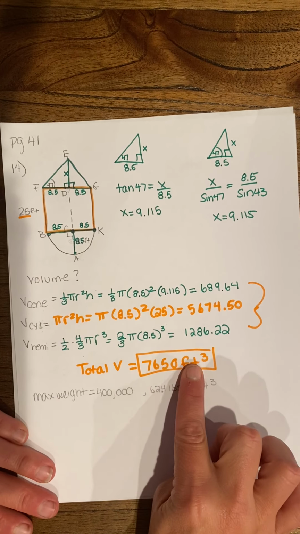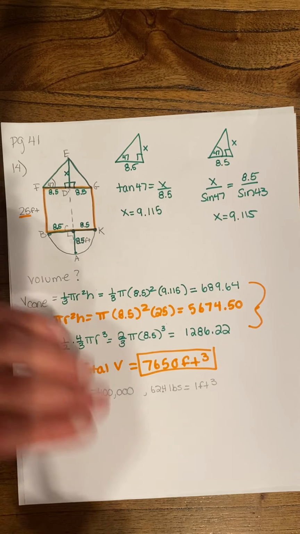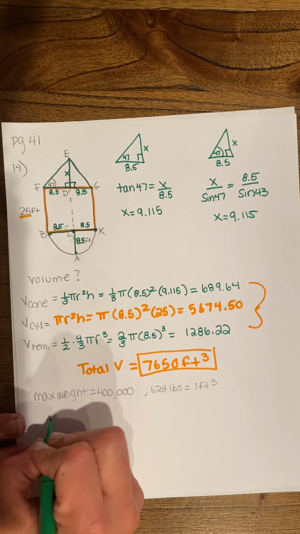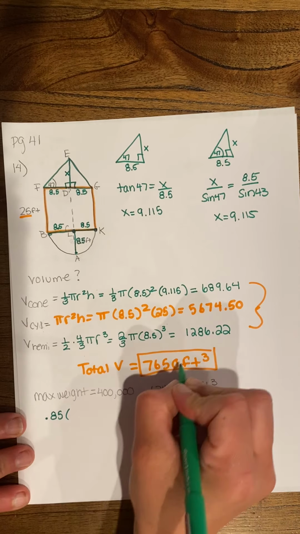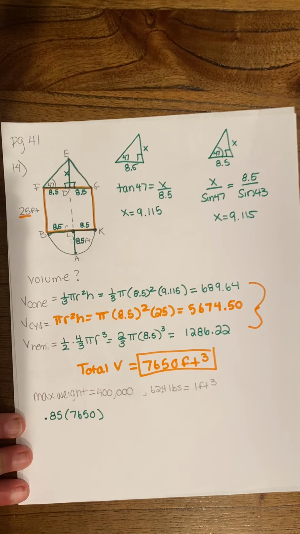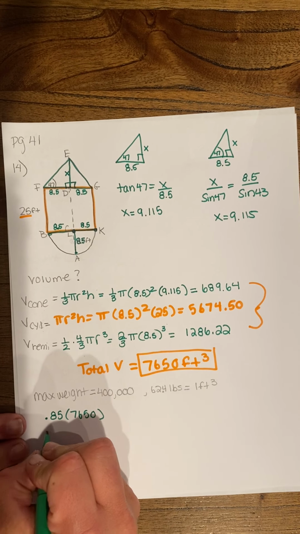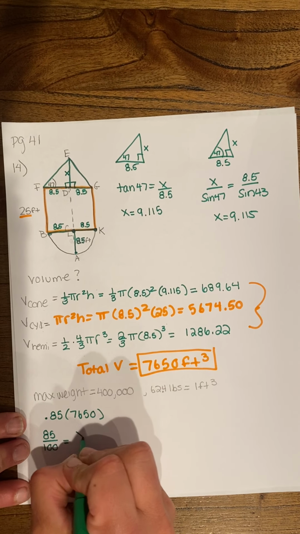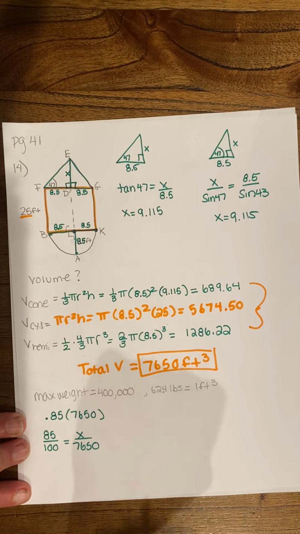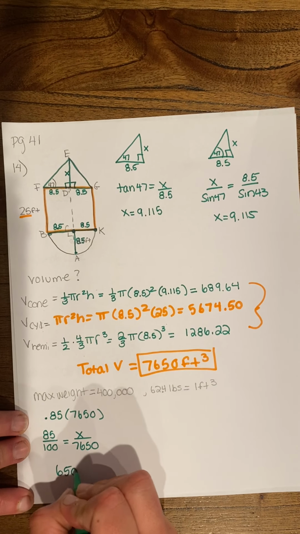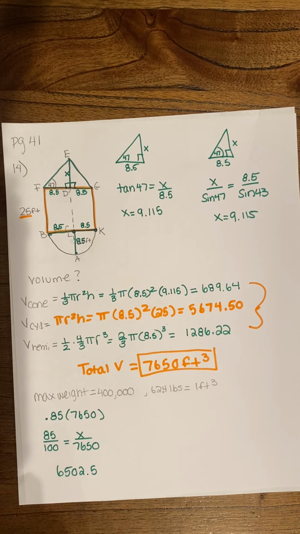So we already know the total volume, right? So we might as well just start with the fact that we only want 85% of the volume, right? So 85% of the volume, you could either do 0.85 times the volume you just found, okay? Or if you don't like that, you could always set up a proportion, right? So remember, the proportion would be 85 over 100 equals x over 7650. However you do it, you do get that that answer is 6502.5, right? So now that's 85% of the water, right?